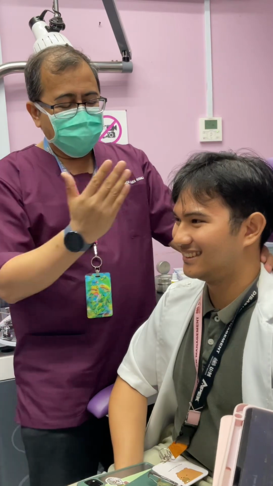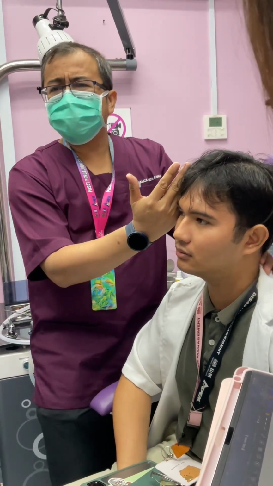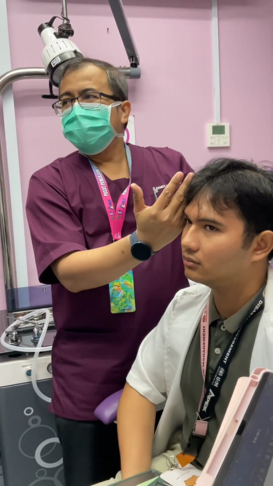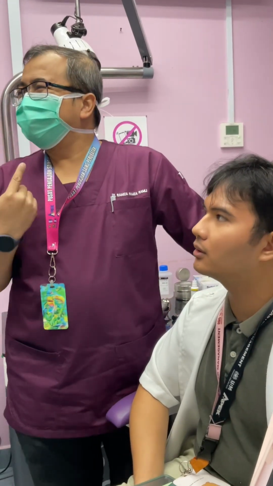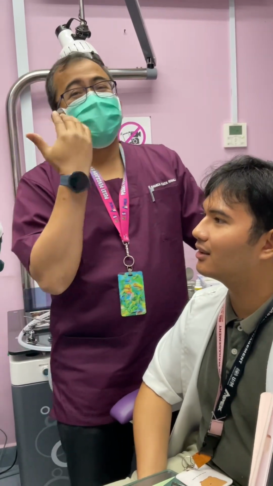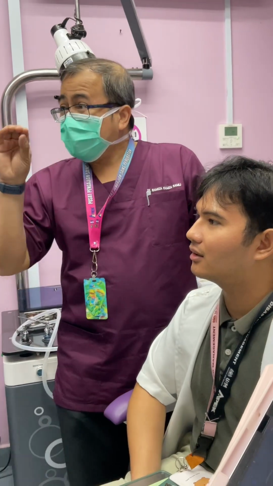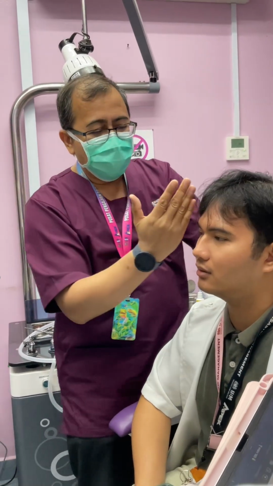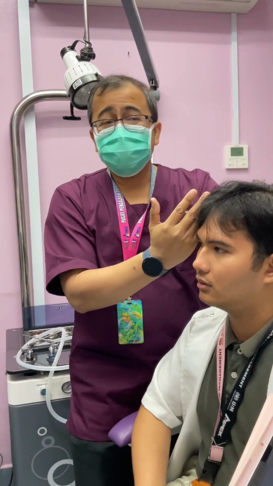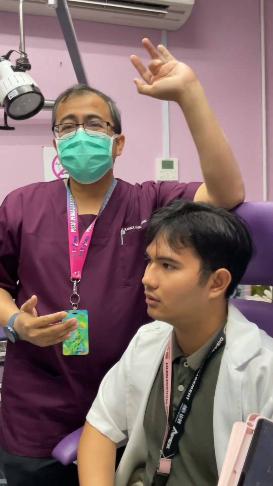Use this hand and block the eye. Why do you have to block the eye? See the mouth. They can lip read, even if you wear this. No, I'm just kidding. If you don't wear this, they can lip read, alright? So you block this eye, and this one, this is the only time that you use your middle finger.